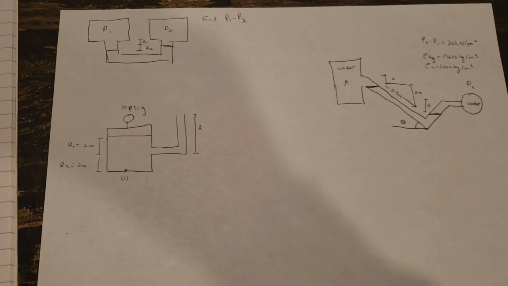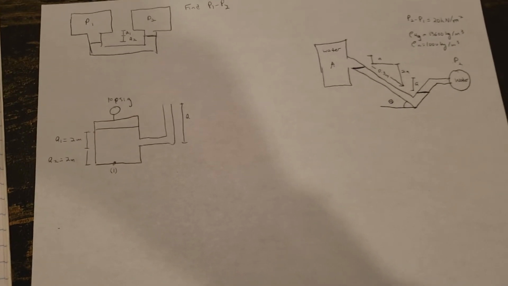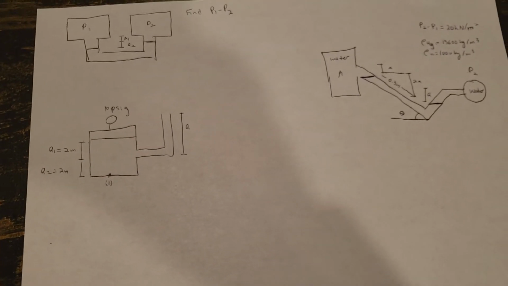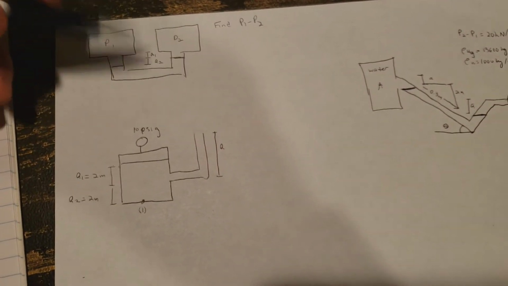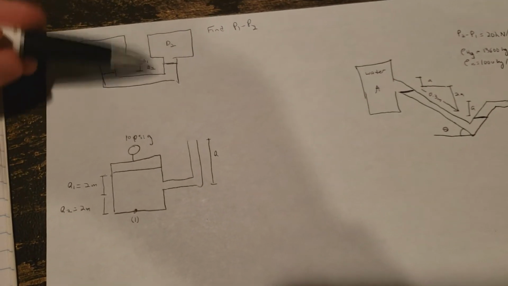Alright, we're kind of running out of time. Not really that there's a time limit, but this video is getting super long, so I'm just going to quickly go over, not even add any numbers to this, how we would solve something like this.